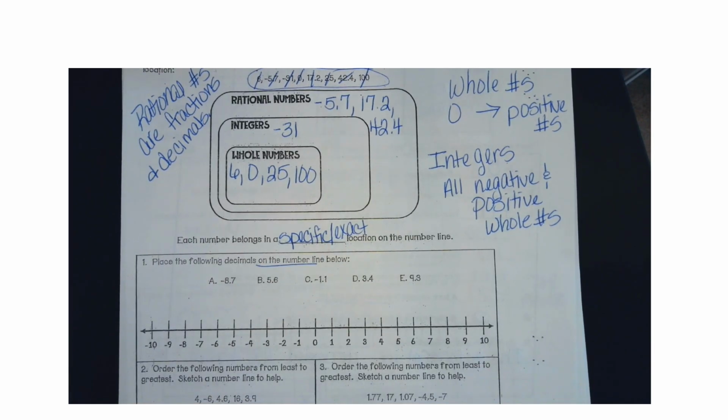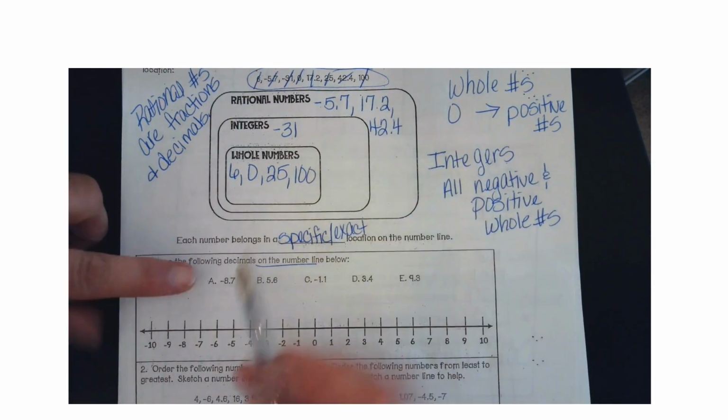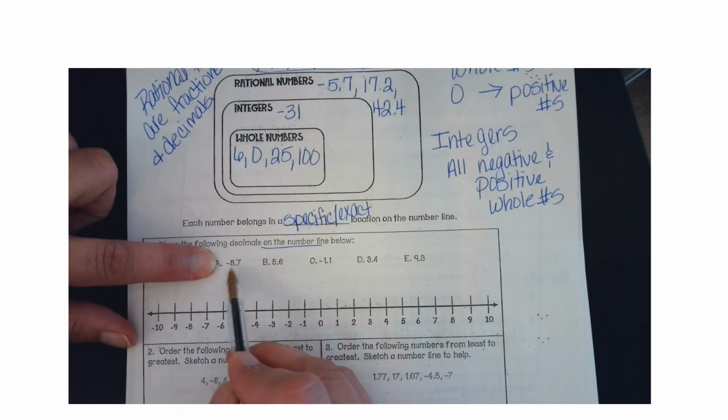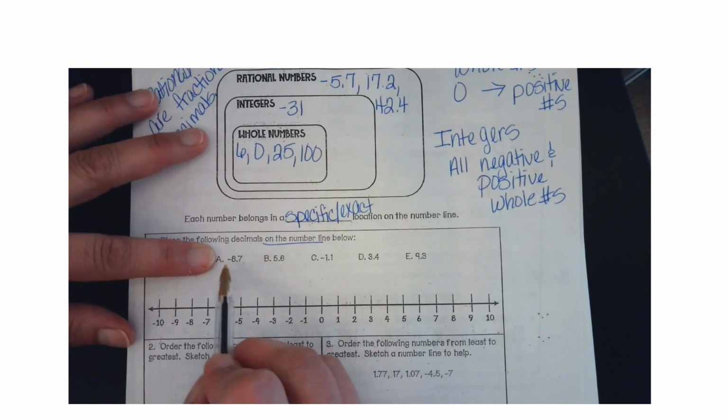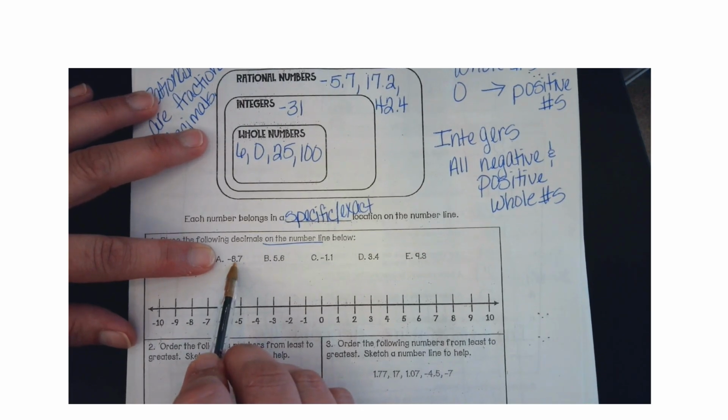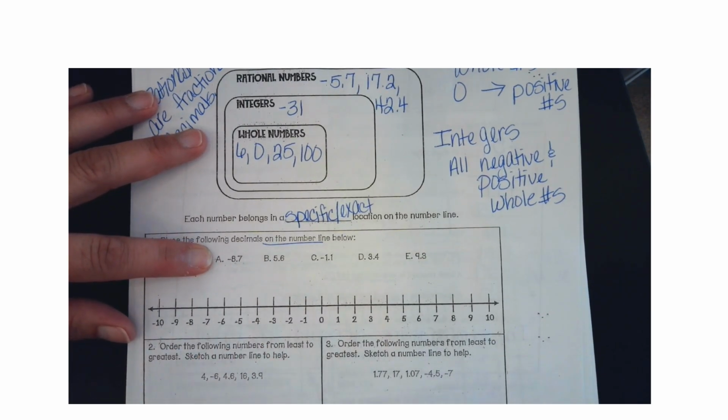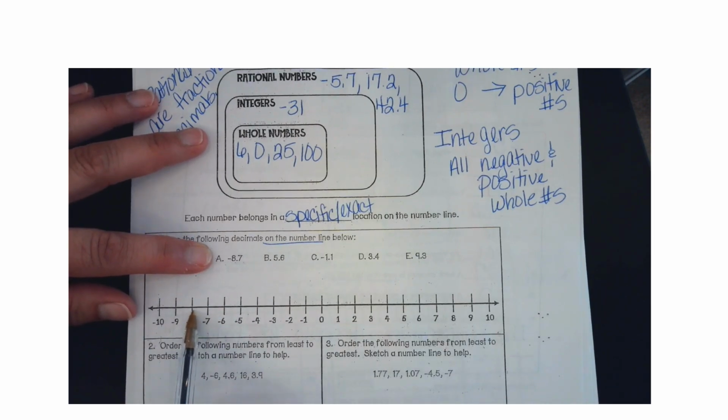Is that number closer to the whole number, or is it closer to the next whole number? Okay, so here I've got negative 8.7. So is this closer to negative 8, or is it closer to negative 9? Negative 9. Now remember that here is negative 8. We are used to going to the right.